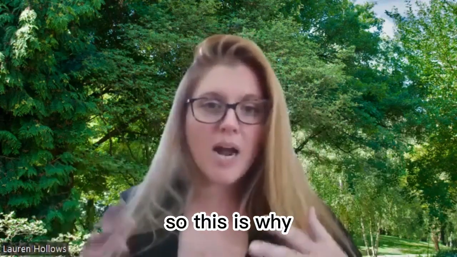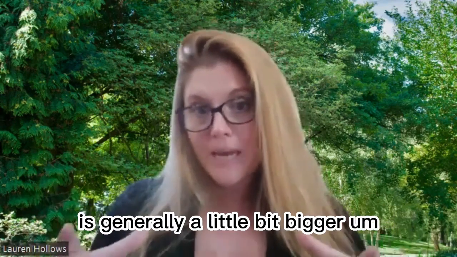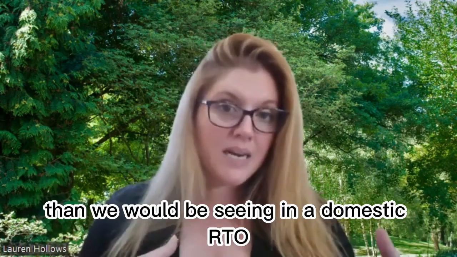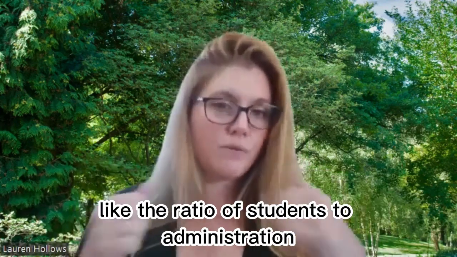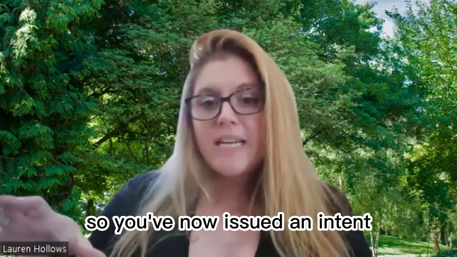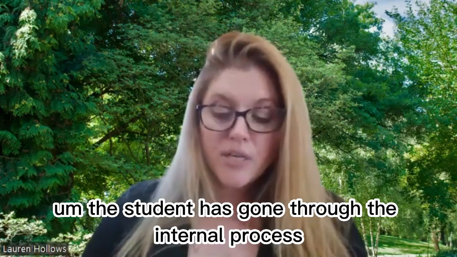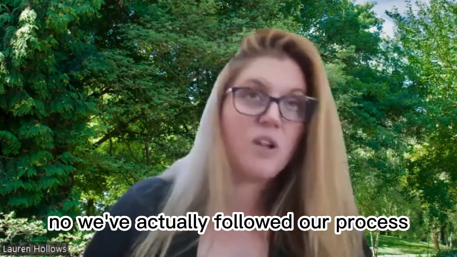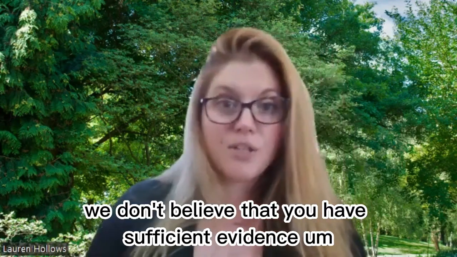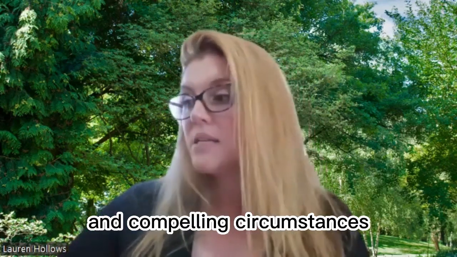So this is why administration within an international RTO is generally a little bit bigger than we would be seeing in a domestic RTO, in relationship to the ratio of students to administration. So you've now issued an intent of a notification to report. The student has gone through the internal process, and your internal process has gone, no, we've actually followed our process. We don't believe that you have sufficient evidence to demonstrate that you have compassionate and compelling circumstances.